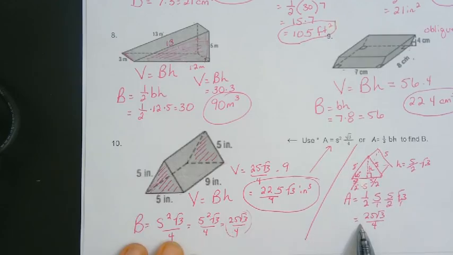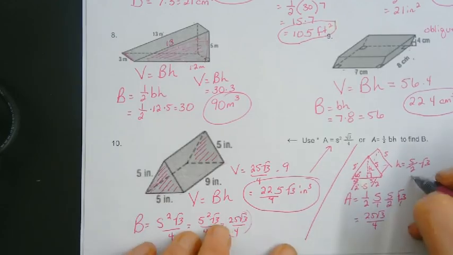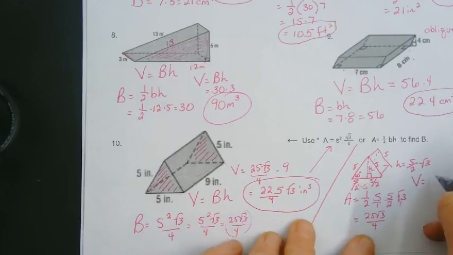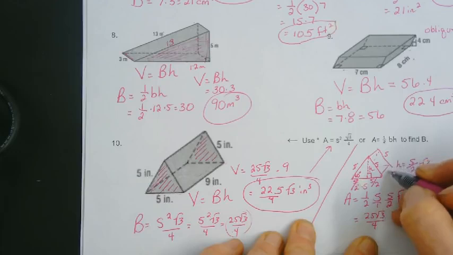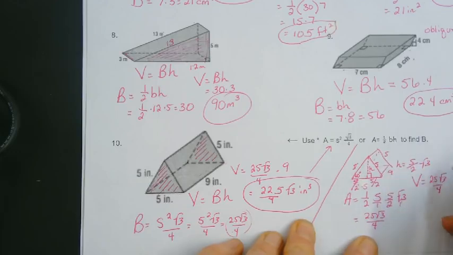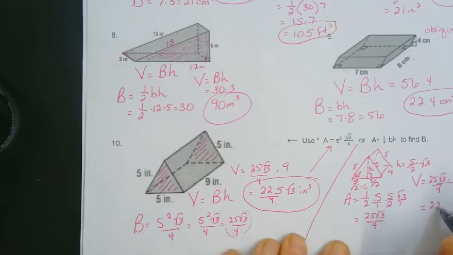Now we use that area to find the volume, so 25 rad 3 over 4 times this distance here, which is 9. And remember that 9 is in the numerator. So that is again 225 rad 3 over 4, and that is inches cubed. And that's our volume. And this was inches squared.